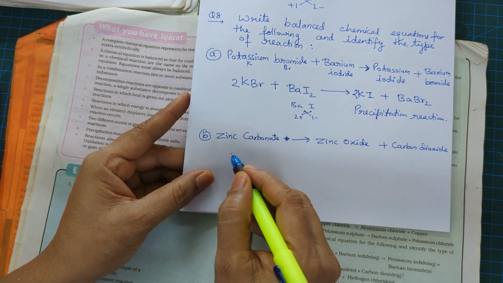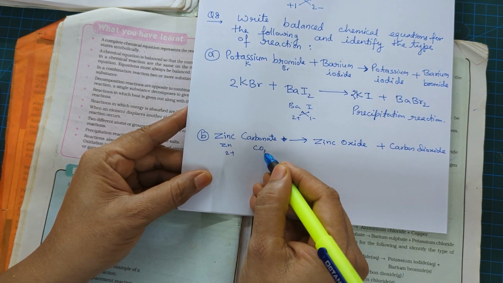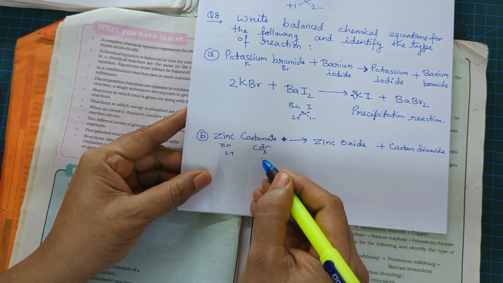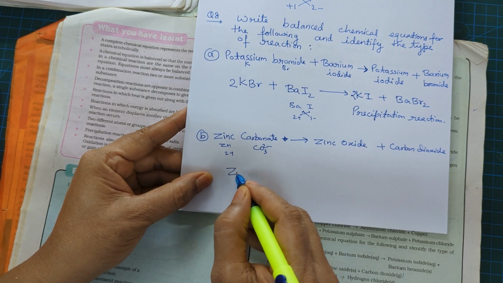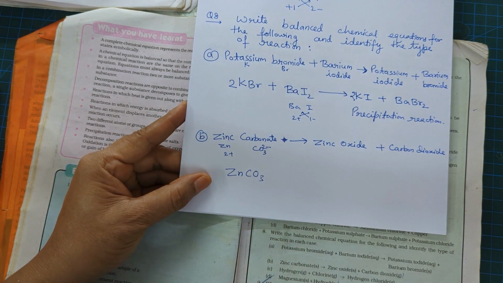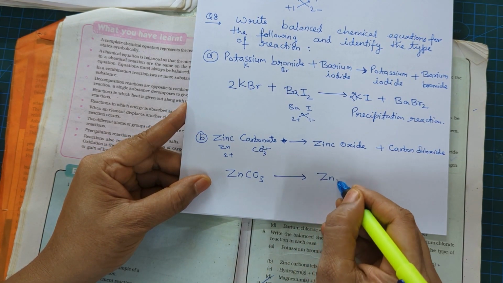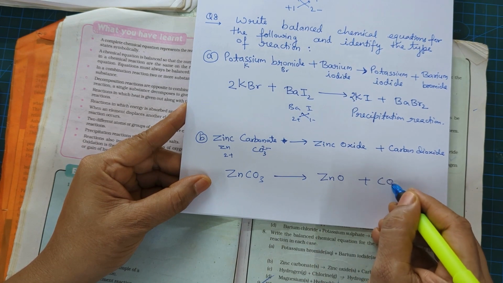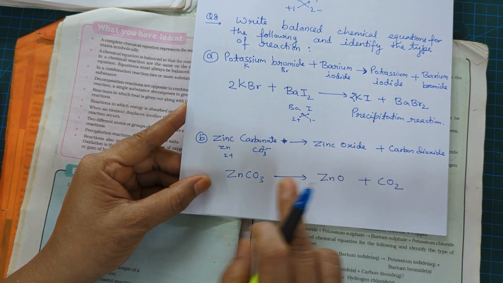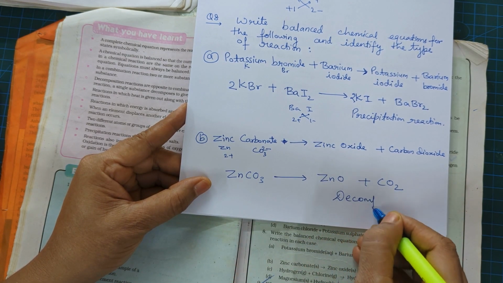Next one, zinc carbonate. So zinc Zn 2 plus actually, carbonate CO3 2 minus. So zinc carbonate ZnCO3, like calcium carbonate CaCO3, zinc carbonate ZnCO3. On decomposition gives a zinc oxide and carbon dioxide. It is a well balanced equation. You see number of atoms on either sides is same. So what is the kind of reaction? It is the decomposition reaction.